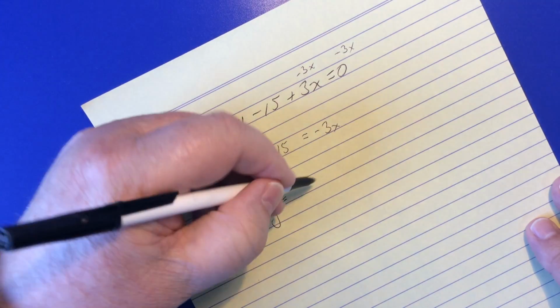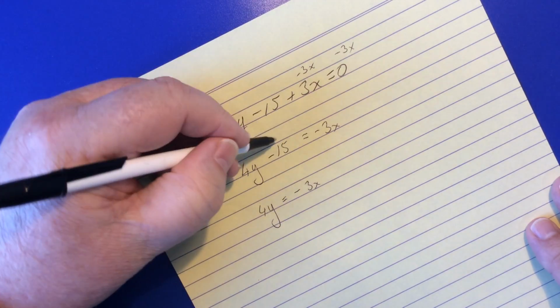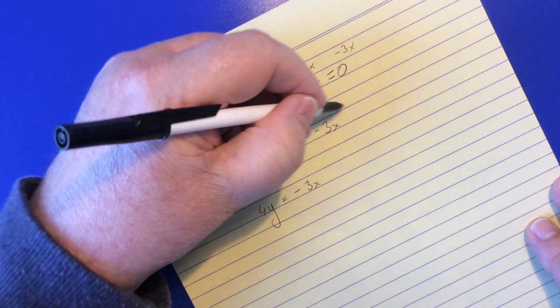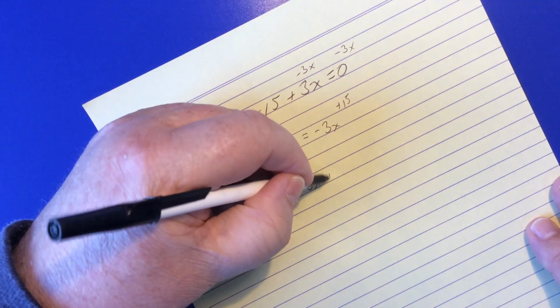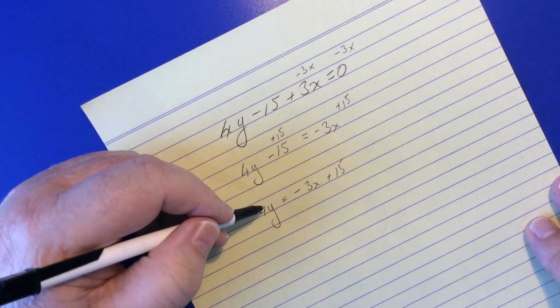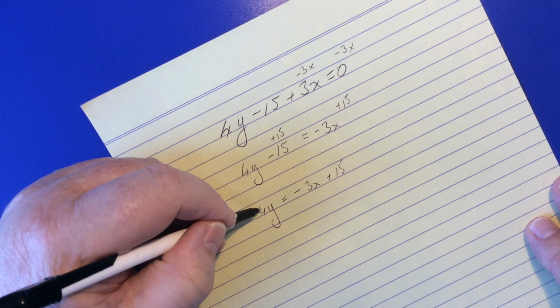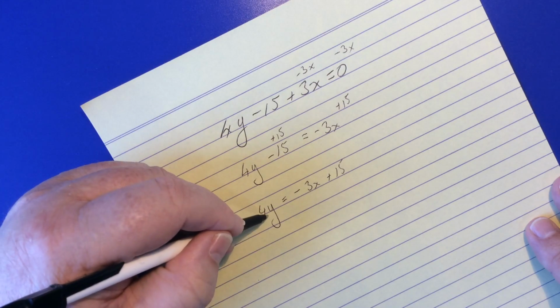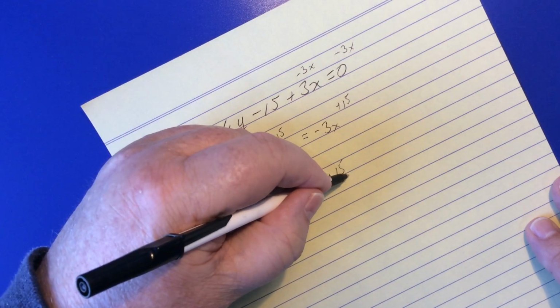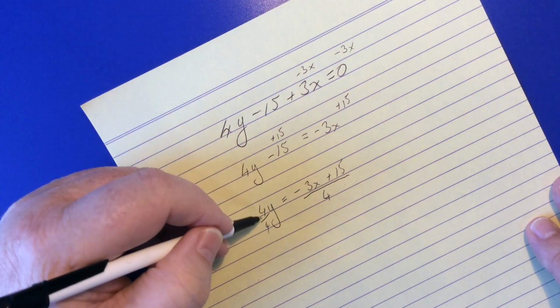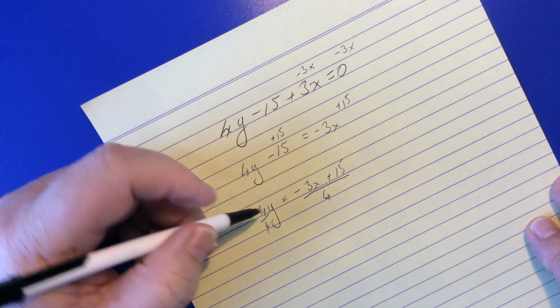4y is equal to negative 3x. We're going to add 15 to that, and add 15 to that, plus 15. The 4 is multiplying here, so to get rid of it, we are going to divide each side by 4, and 4 divided by 4 is 1.